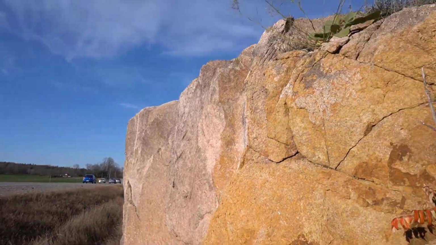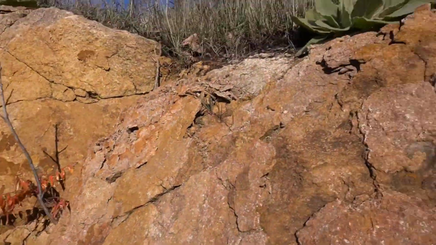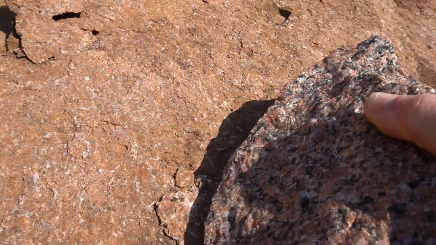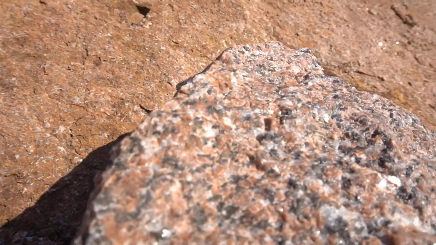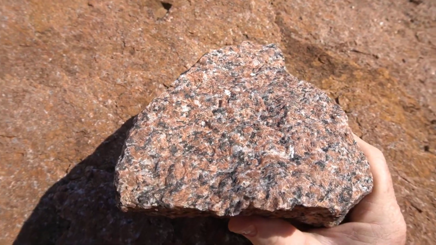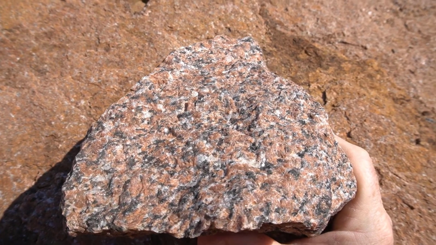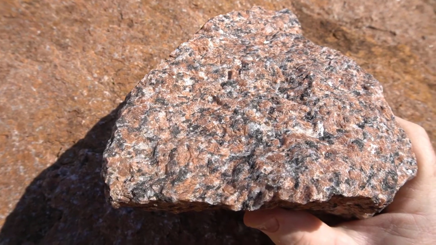Now, much of the surface coloring here, the yellow, is from weathering, so it's difficult sometimes to see the grains, but if you reach down in the ditch, here I've picked up a fresh sample, an unweathered sample, and you can see the grayish quartz, the pink feldspars.